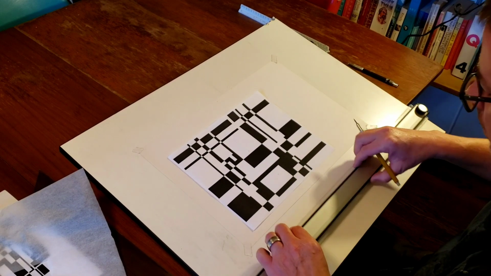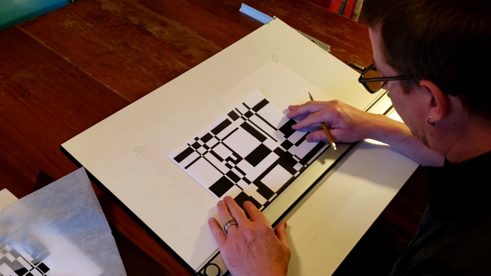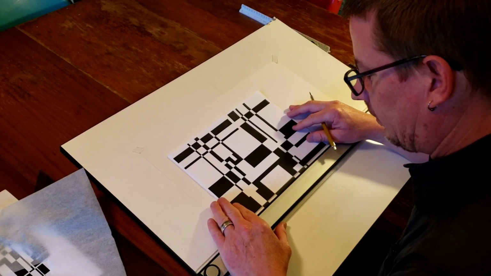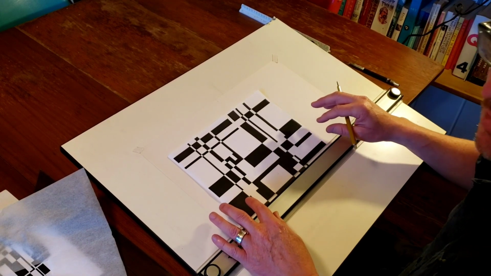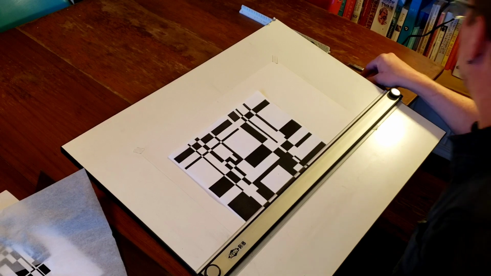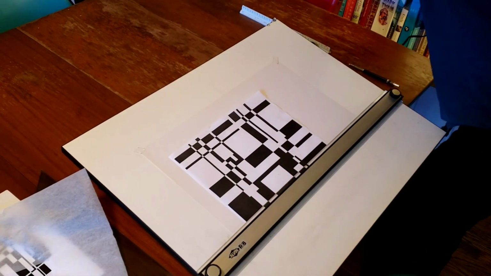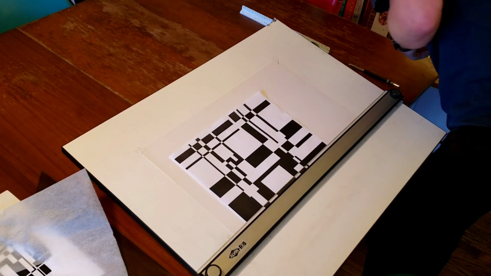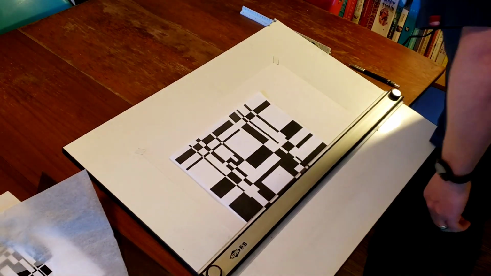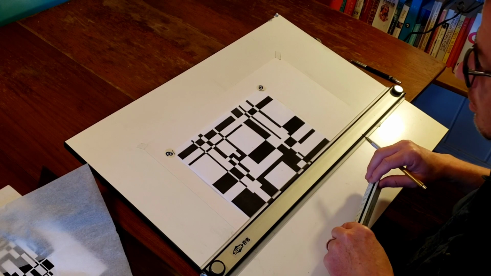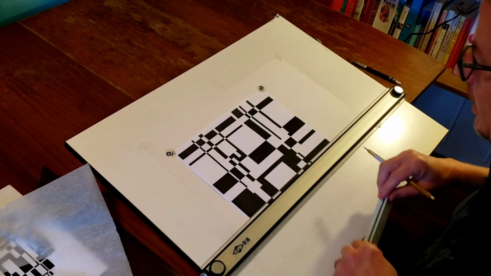Okay, so once you have your basic area, you will take this and tape it down. And I think my director of photography made me move all of my drafting dots out of frame. So pause that for a second. Okay, we're back. We found some drafting dots.